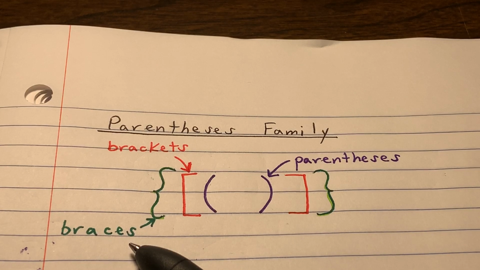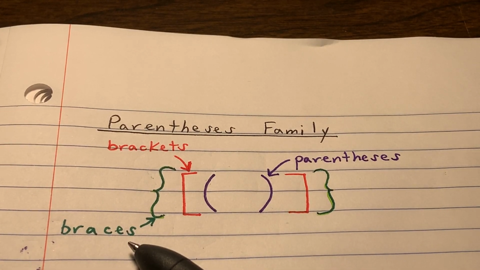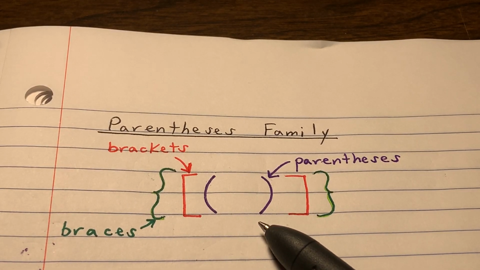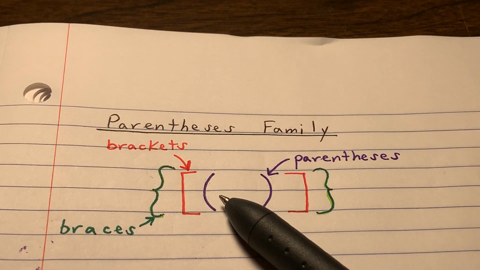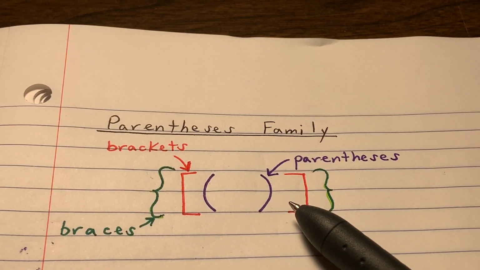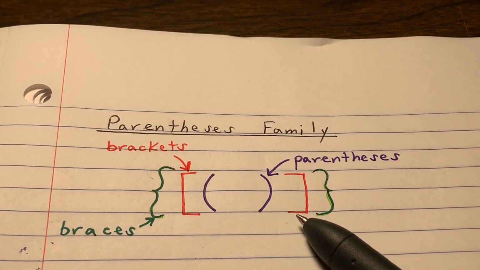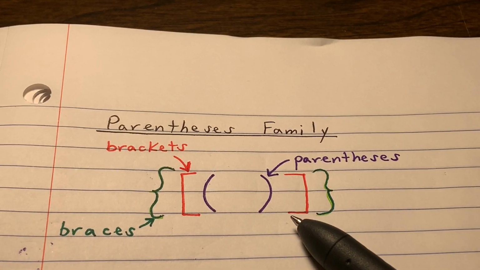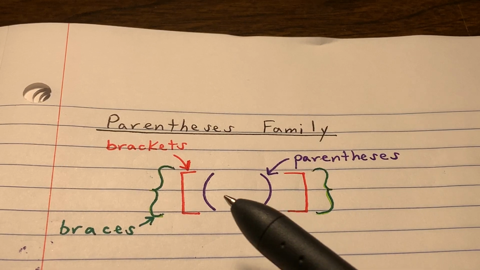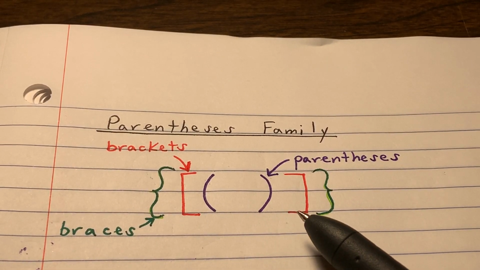So some problems, not the ones in your homework for this assignment, but some problems will have parentheses with an expression inside the parentheses. Then outside the parentheses, they'll have another set of parentheses, and those parentheses are called brackets. And then if they want to make the problem really long, they'll have another set of parentheses called braces.